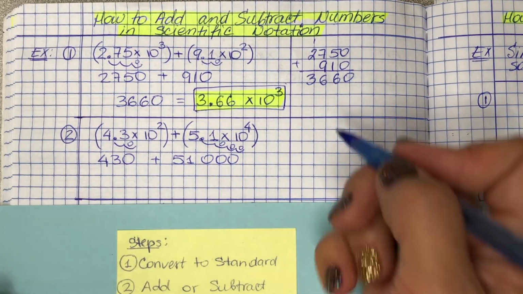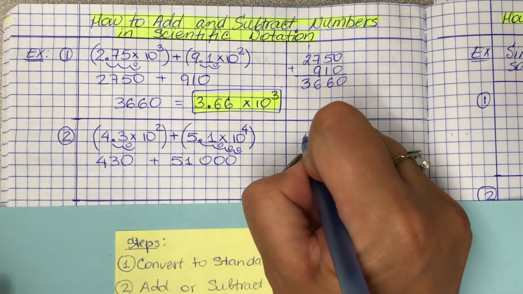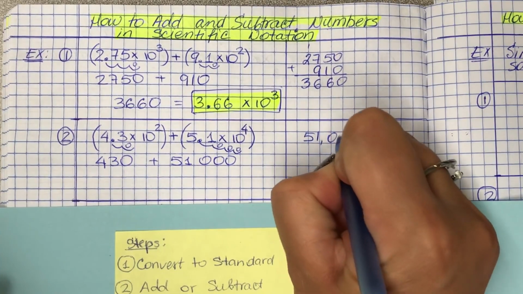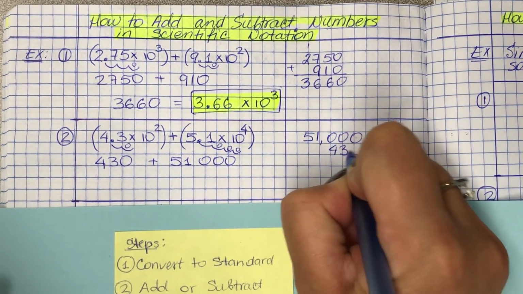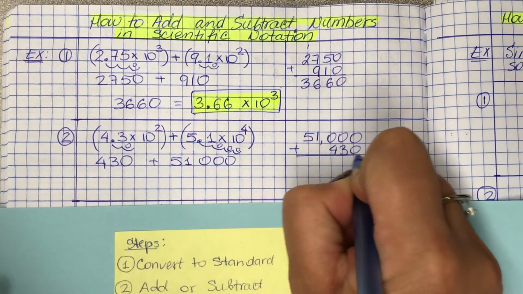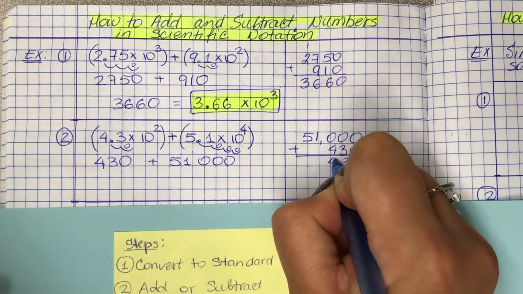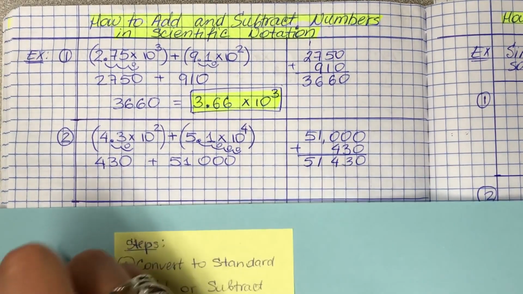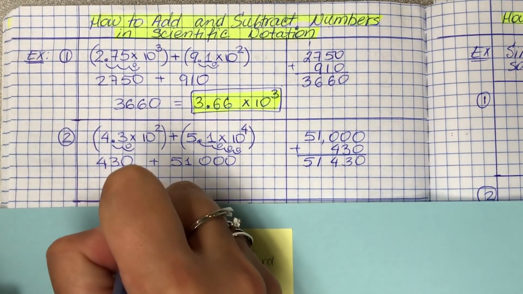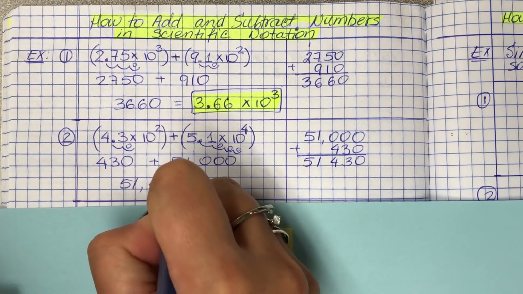When we add, I'm going to add 51,000 with 430. That will be 51,430.